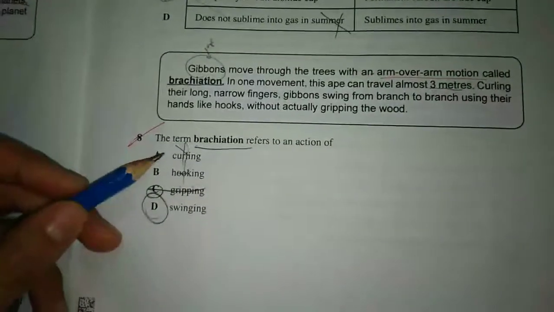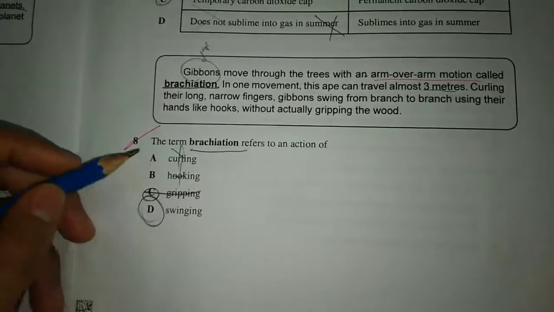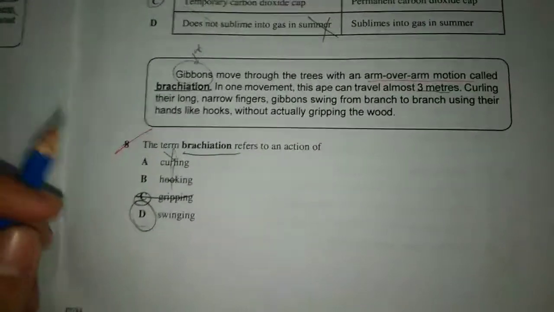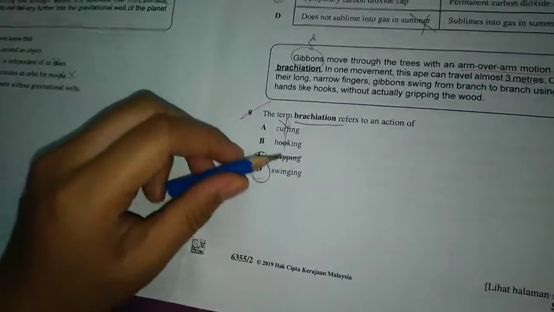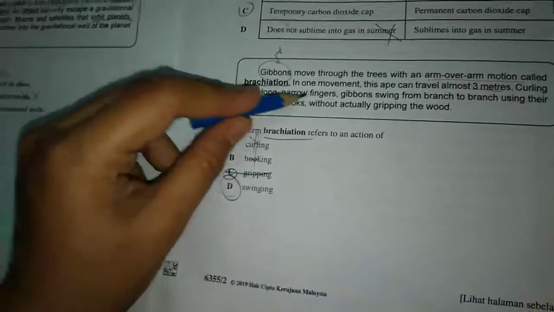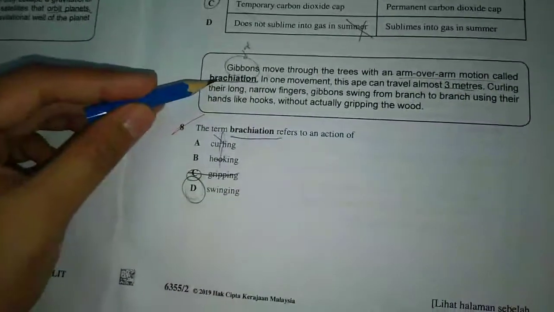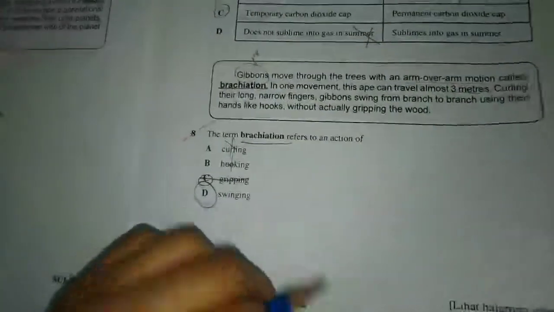So kita kena tahulah. A is curling, definitely wrong. Hooking is also definitely wrong. Gripping is macam kita catch something, that one is grip. So it's not at all, bukan juga. So swinging, the term branchiation. So in one movement the ape can travel, arm motion called branchiation. So arm is swinging. So the answer is D. This is easy also.